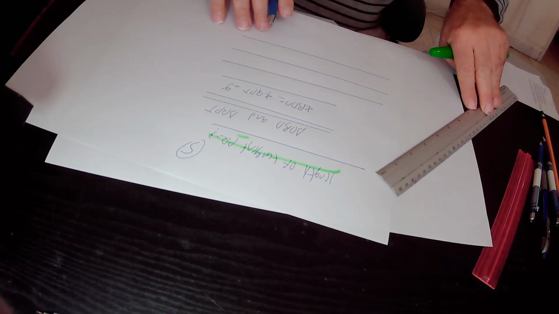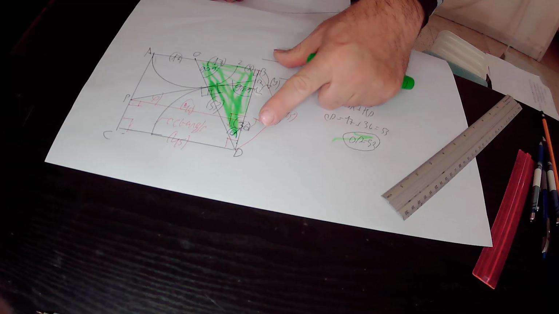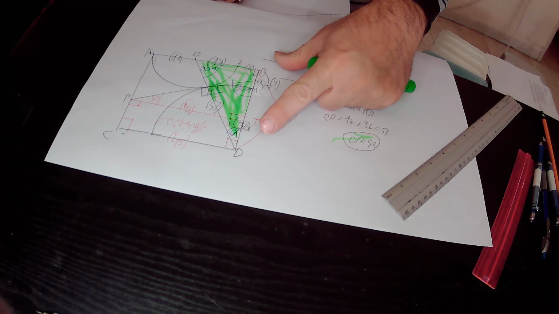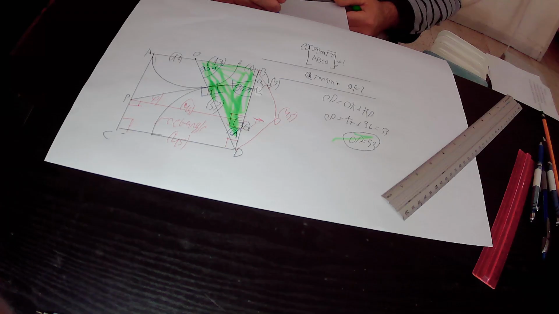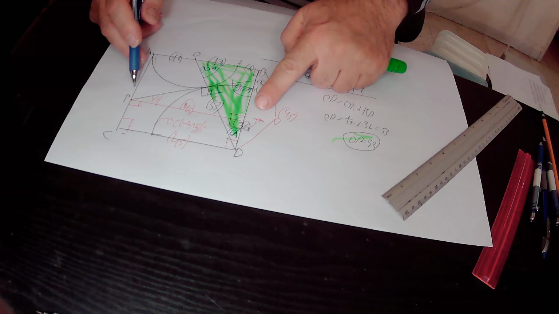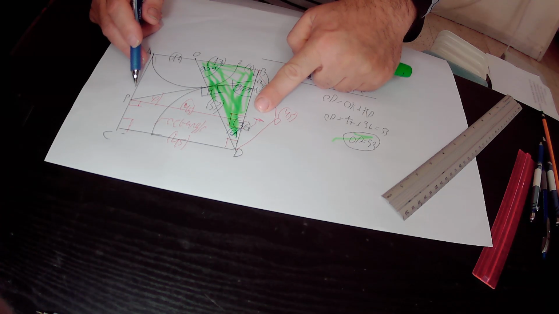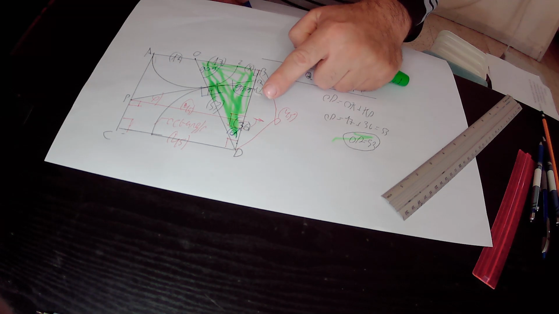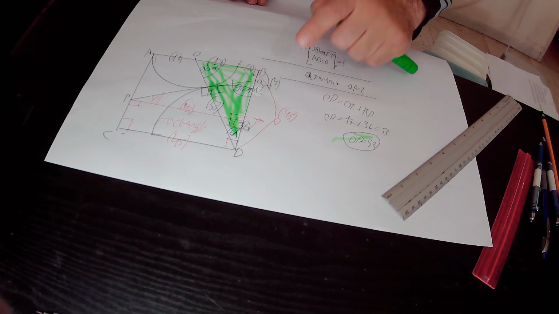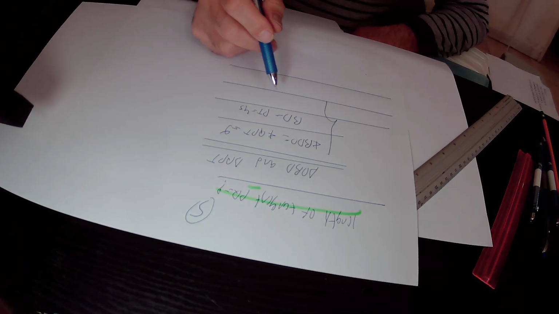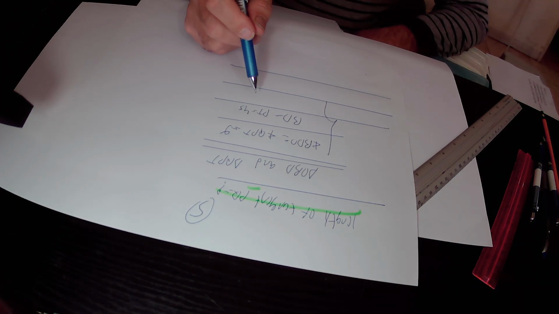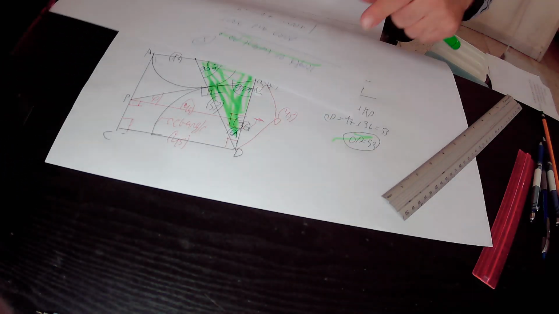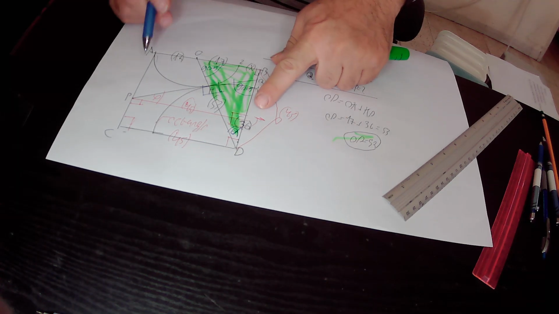In addition, this is side BD of the green triangle OBD, and it is equal to this side PT of the green triangle QPT. Again, we should know that side BD of the green triangle equals side PT of triangle QPT. They are both equal to 45, and therefore they are equal to each other. BD equals 45 and PT also equals 45.